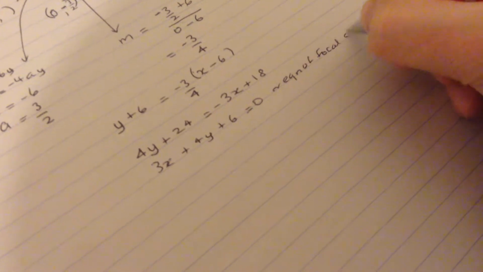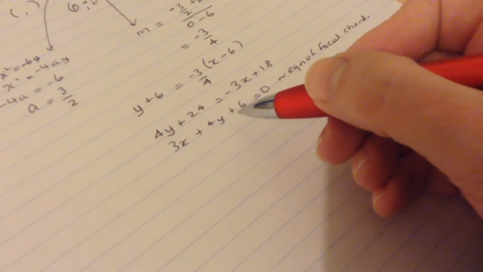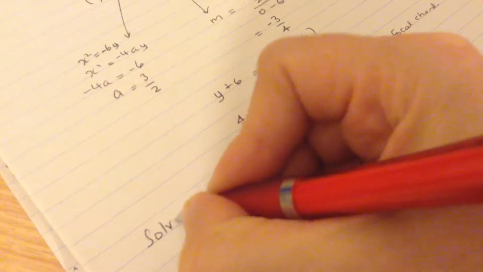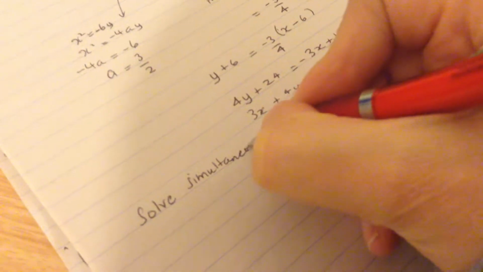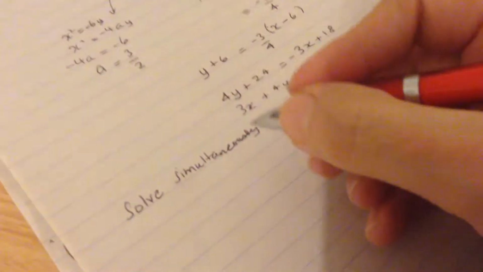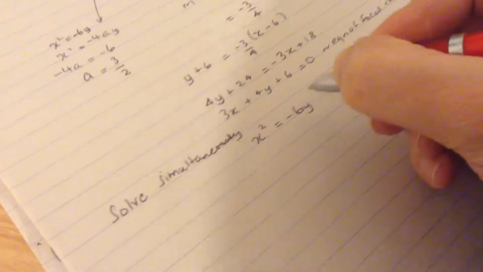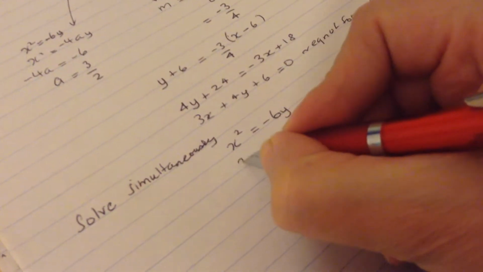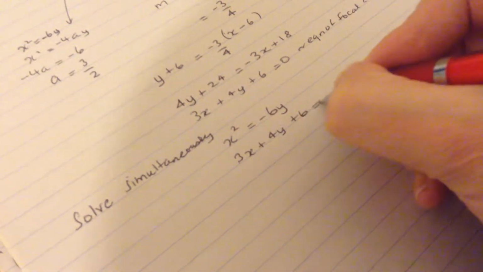We're going to solve that simultaneously with the equation of the parabola, x squared equals minus 6y, and we're going to write the equation of the straight line again, 3x plus 4y plus 6 equals 0.